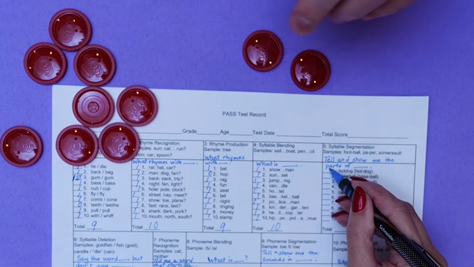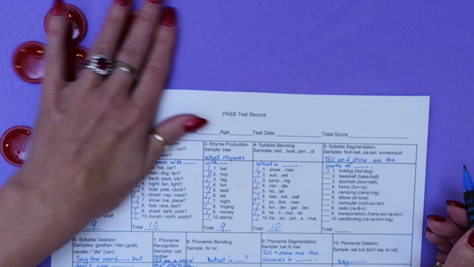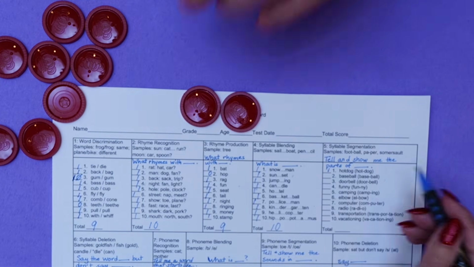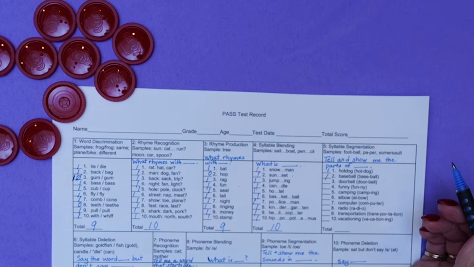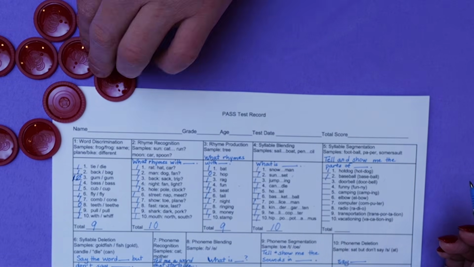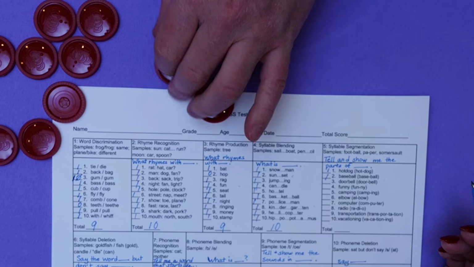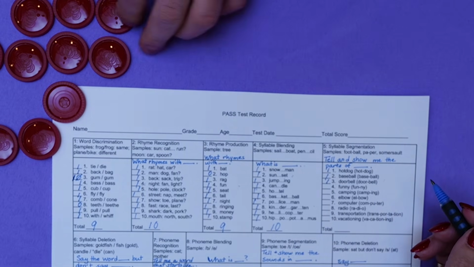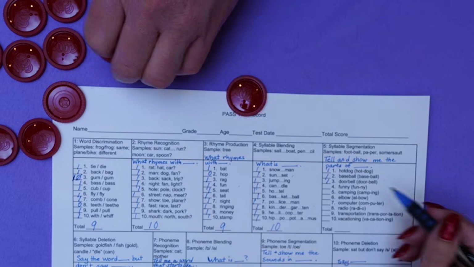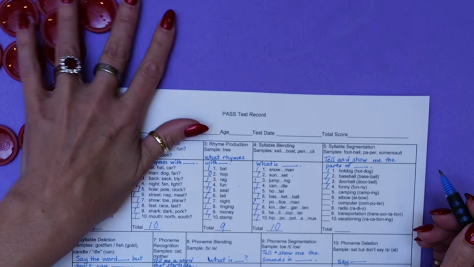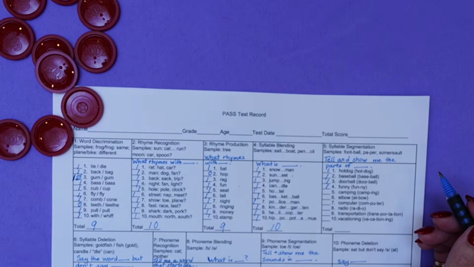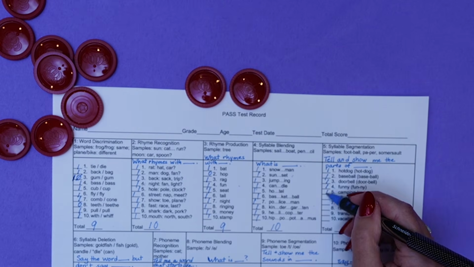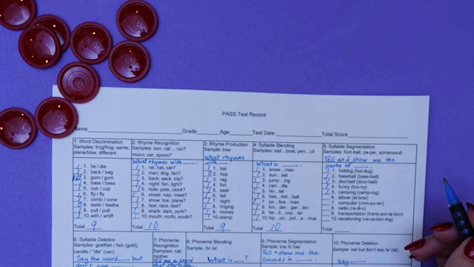Hot dog. Tell and show me the parts of baseball. Baseball. Tell and show me the parts of doorbell. Doorbell. Tell and show me the parts of funny. Funny. Tell and show me the parts of camping. Camping. Tell and show me the parts of elbow.